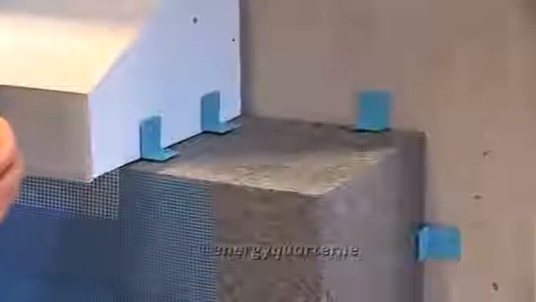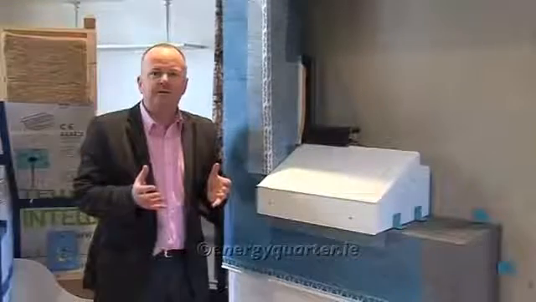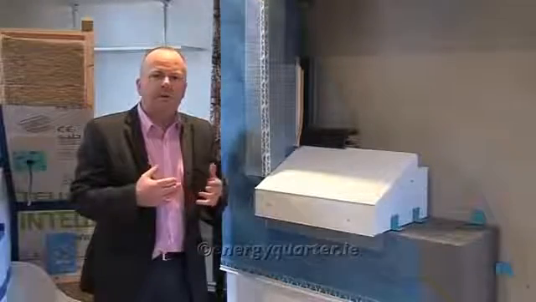Again, the first thing that will impress you, I suppose, is the thickness of polystyrene that we have here. Normally you might have 70mm, but in this case we have 315mm of insulation. And again, we're looking to create a U value of around 0.10.